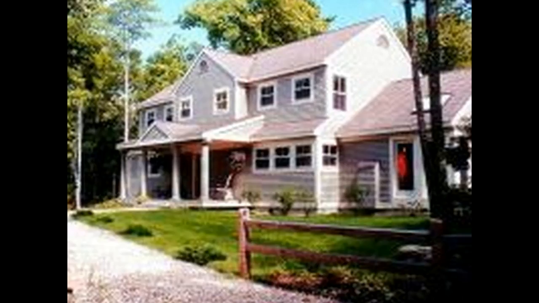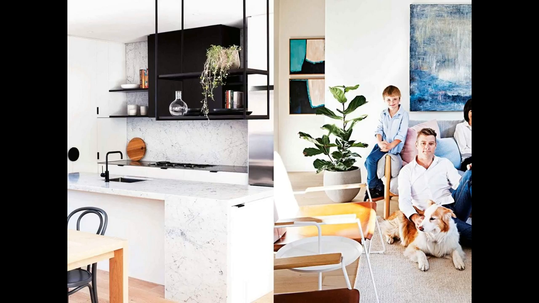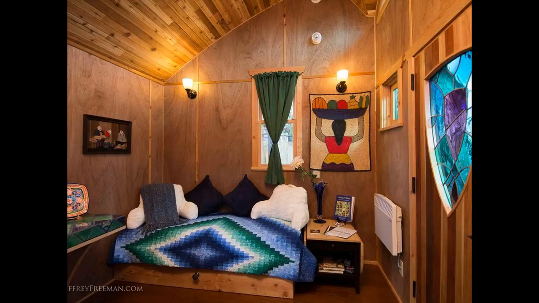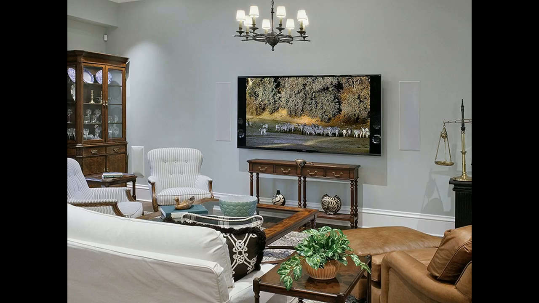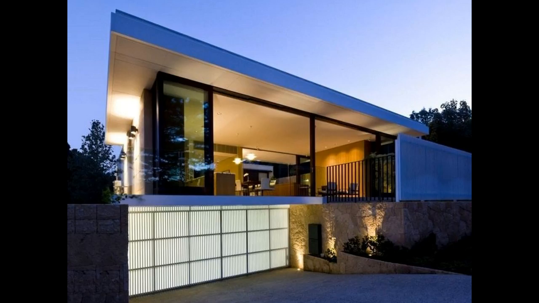Once you have come up with a list, you must then plan a design for each room. It is advisable to list down the features that are most important to you, including the features for the kitchen, bathroom, master bedroom, and so on.